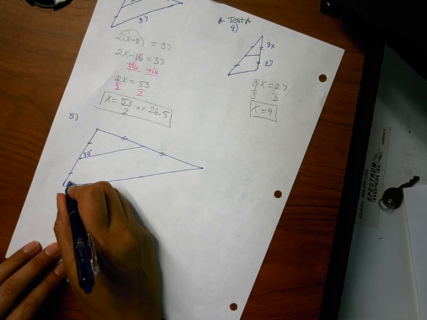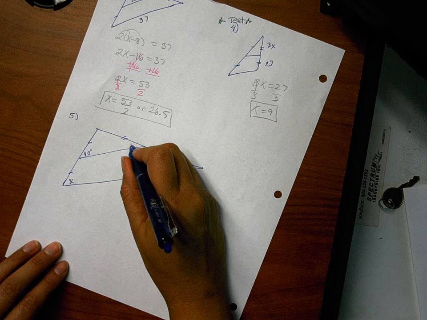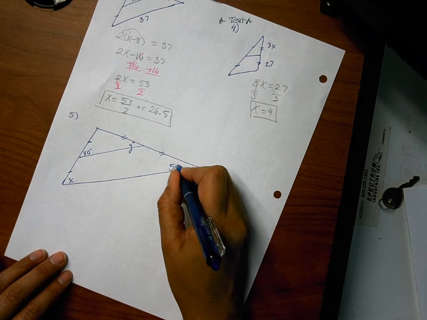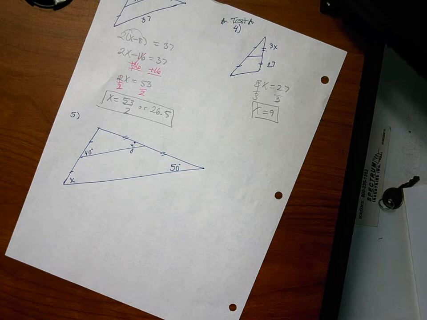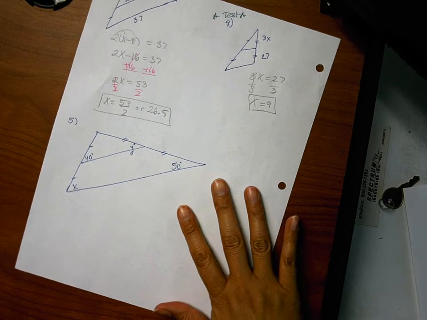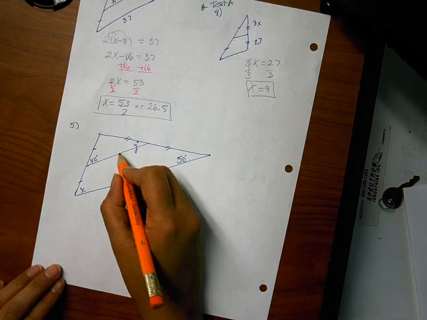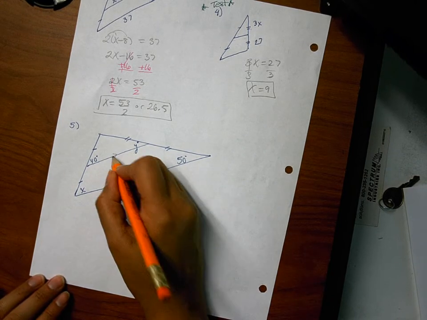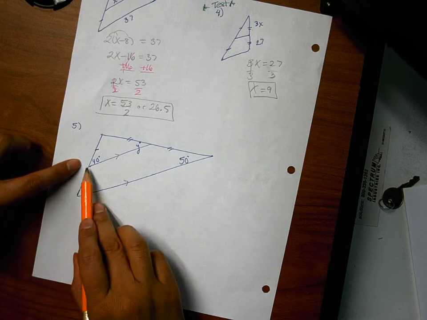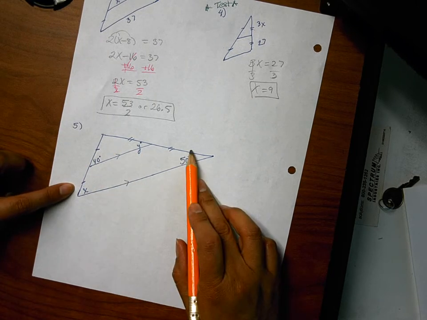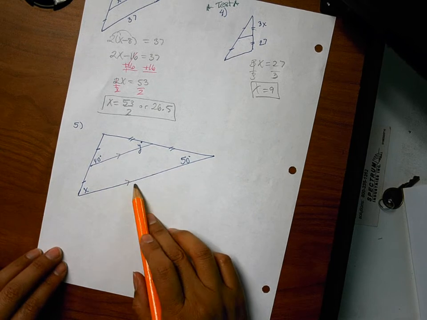This angle down here is x, this angle up here is y, and this angle down here is 50. Okay, now I want you to think about this one. What we're using here is the fact that these lines are parallel. It's not going to mark it for you. You just need to know that if this segment cuts this side in half and that side in half, it's the mid-segment, which means they are parallel.